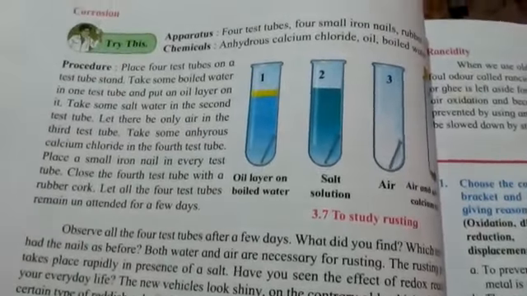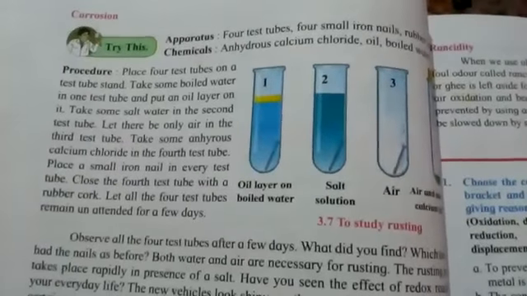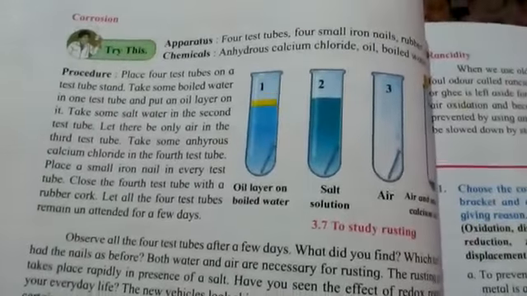Today we shall be studying corrosion. Corrosion is a chemical attack on the surface of the metal, maybe by atmosphere, which damages the surface of the metal. So today we'll be studying rusting, which is a part of the corrosion itself.